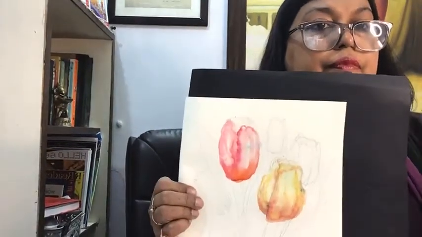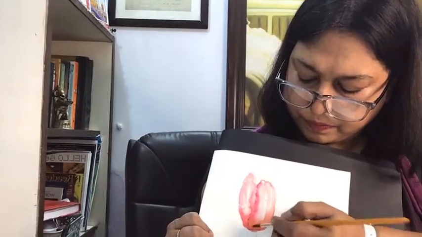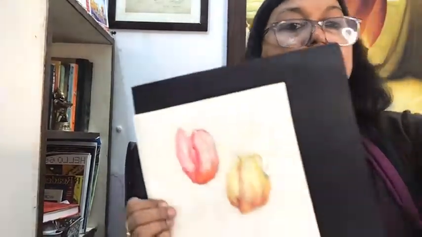So slowly it is emerging. Let me do one thing. Let me draw at least one. This is the stalk.